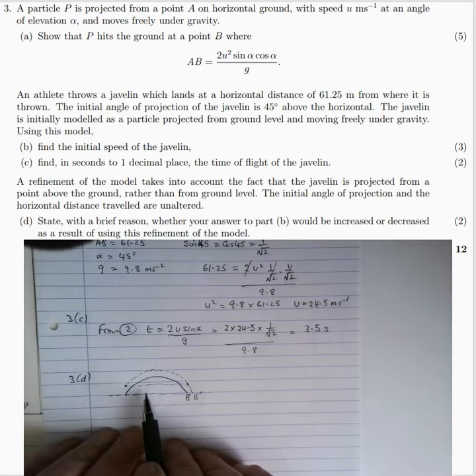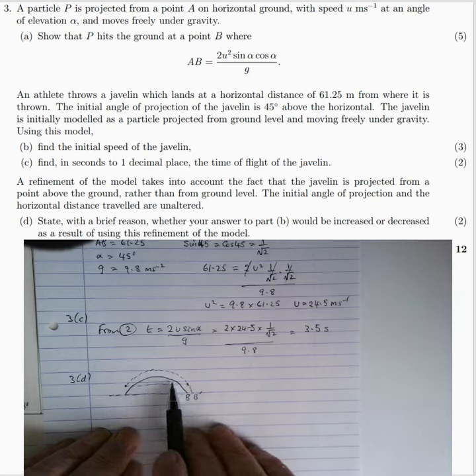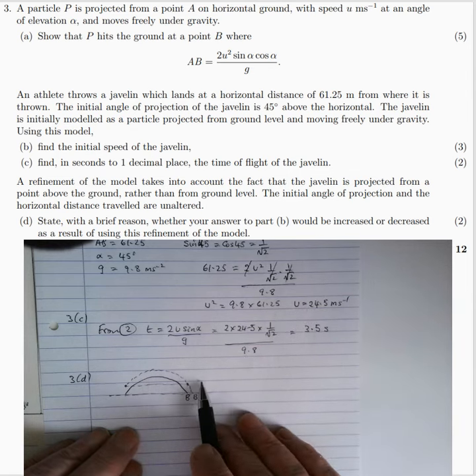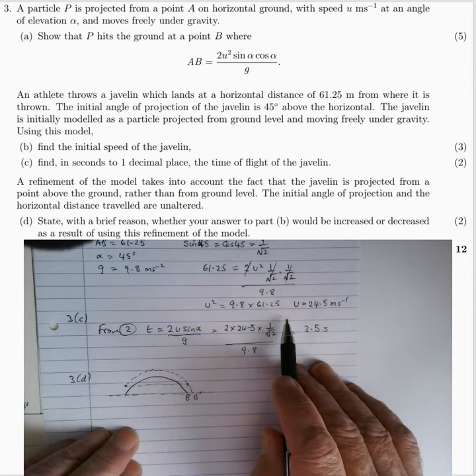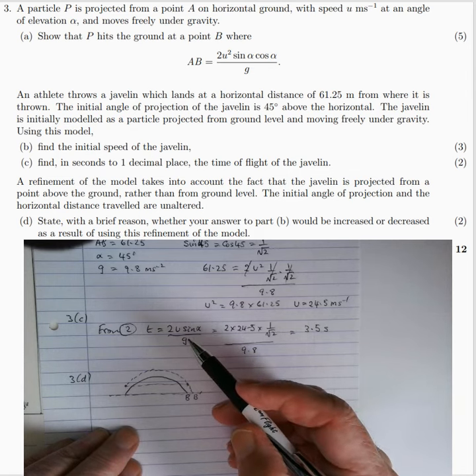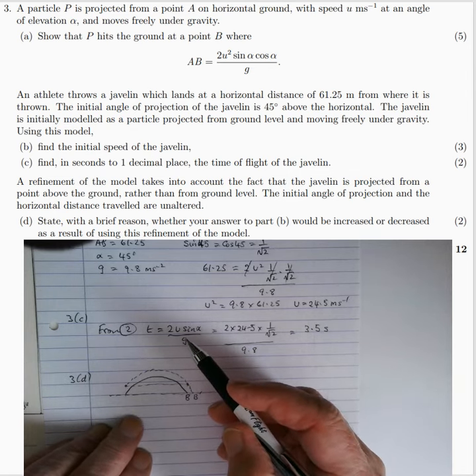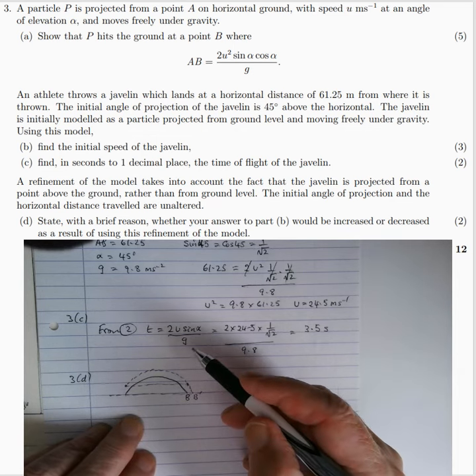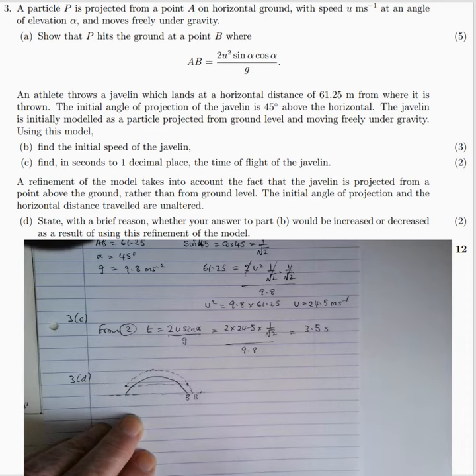State with a brief reason whether your answer to part B would be increased or decreased. It also says that the initial angle of projection and the horizontal distance travelled are unaltered.